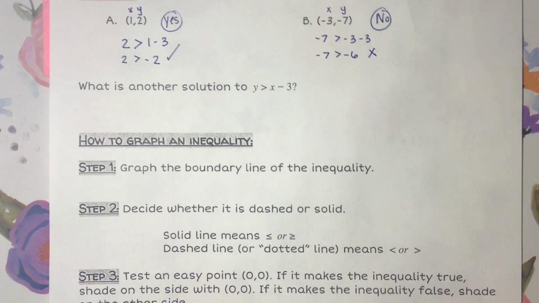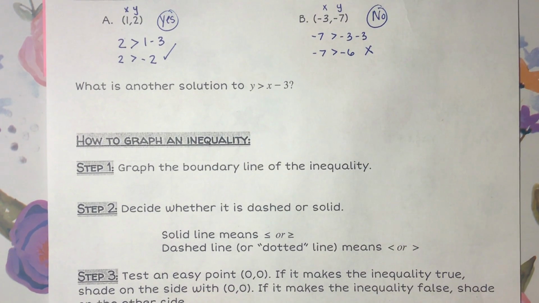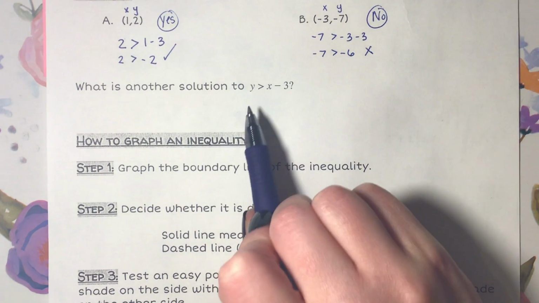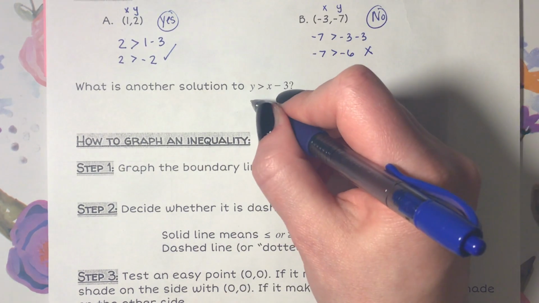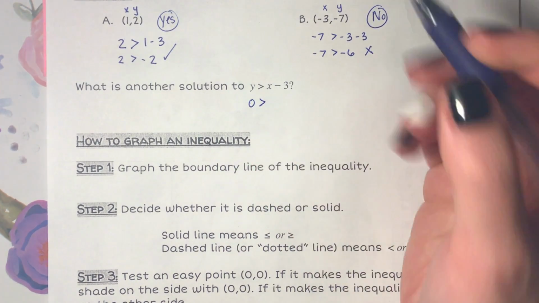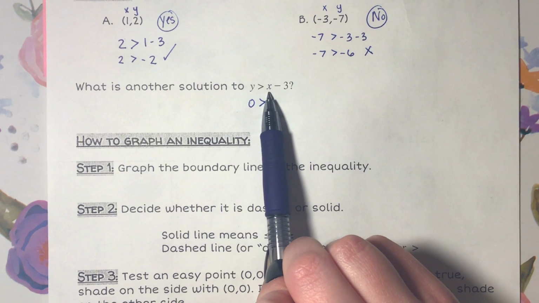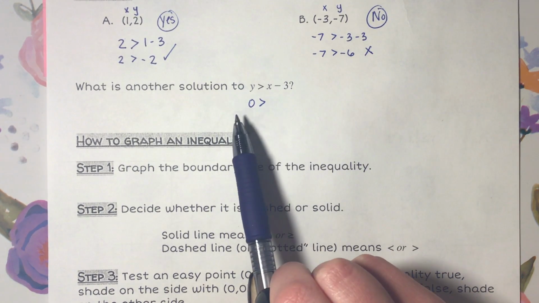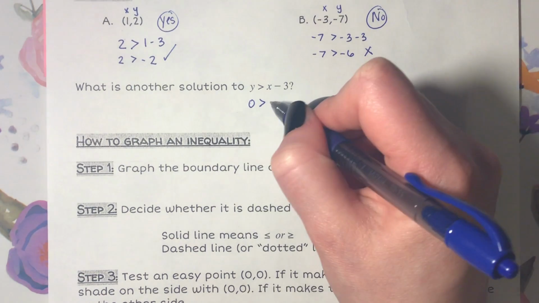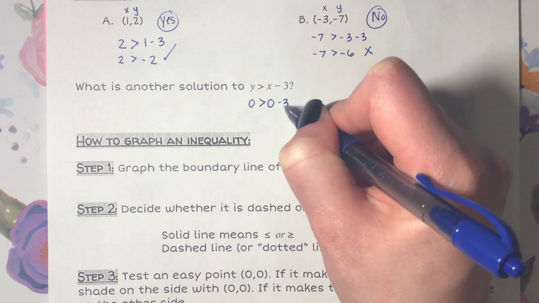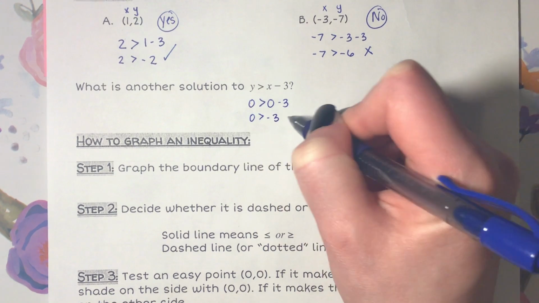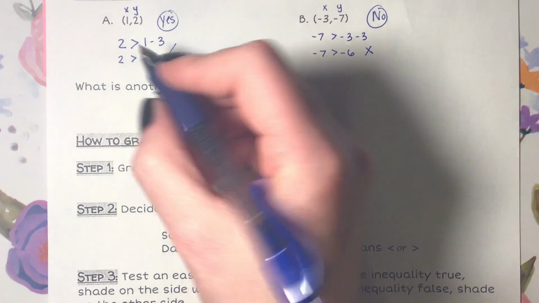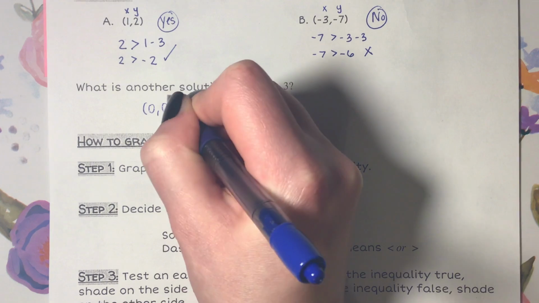But we could ask ourselves, what's another solution? Can we come up with something? Well, what if you put 0 in? 0 would need to be greater than something, like negative 1 or negative 2. So what if I put 0 in for x? This would be 0 is greater than negative 3. Yes, that is true. So another possible solution is 0, 0.